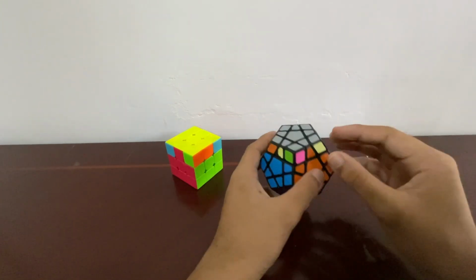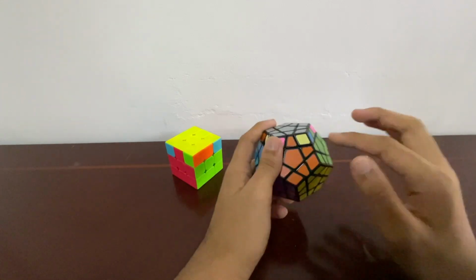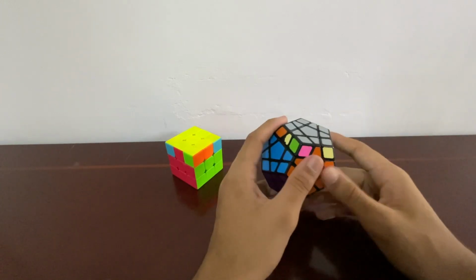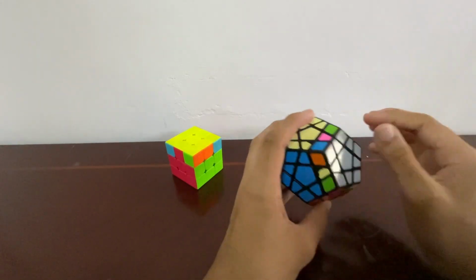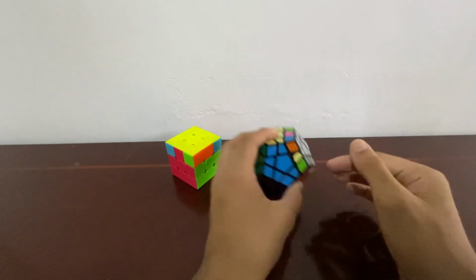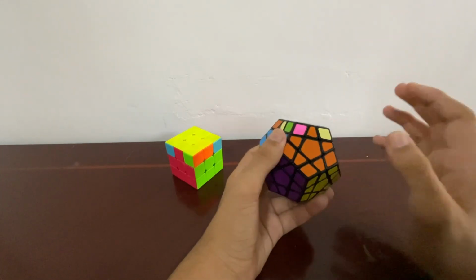So one is there will be two correct edges. This will be corrected in its right position, and the rest of the three will not be in the correct position. There'll be another situation where this is correct and this will be in the correct position. There'll be another situation where this is correct and this will be in the correct position. There'll be another situation where none of them are in the correct position. And so that is one thing to know.